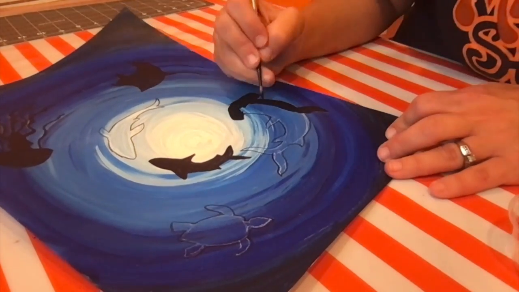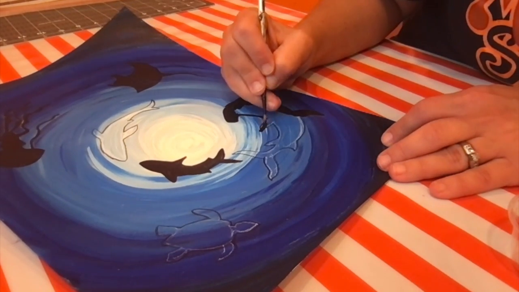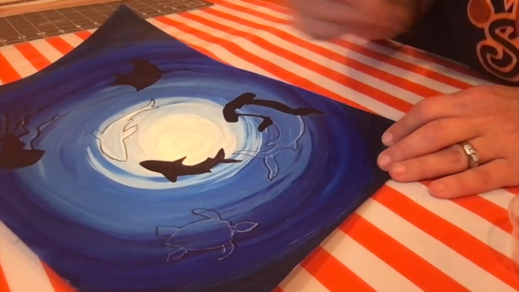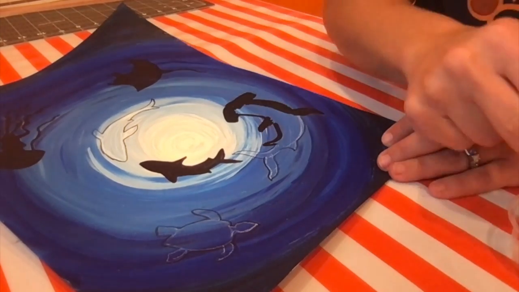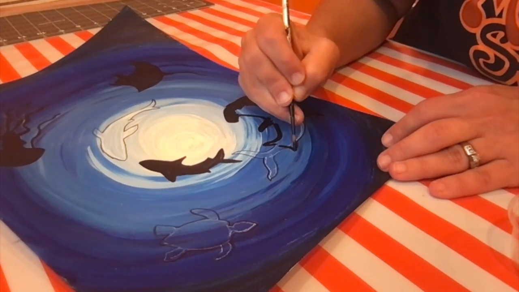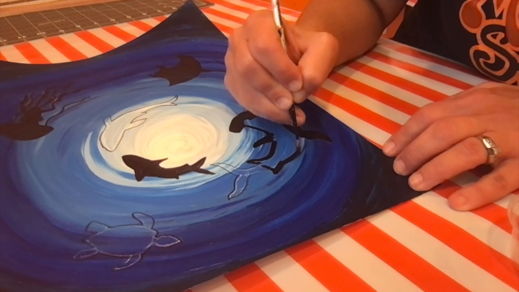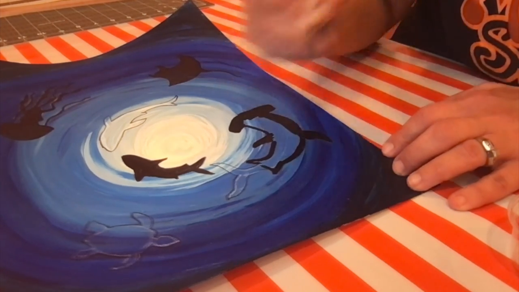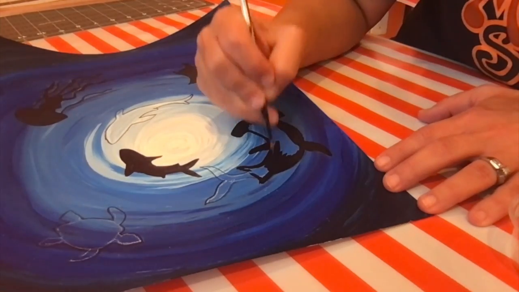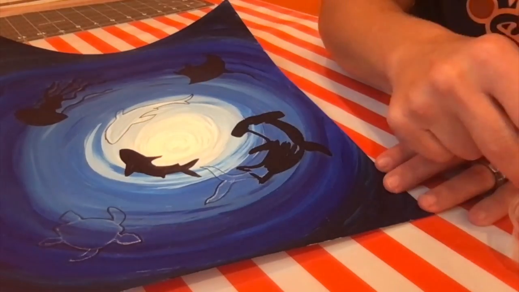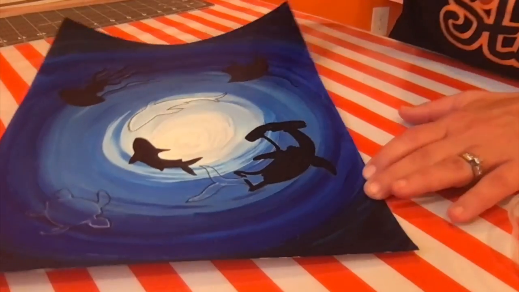So notice that I go really slowly and carefully along the outlines. And that then allows me to go a little bit faster on the inside. I'm just going to fill this guy in, making sure that he's not globby in the middle.